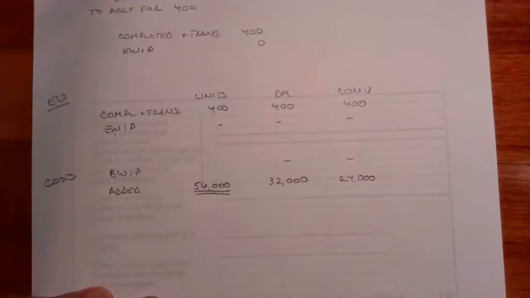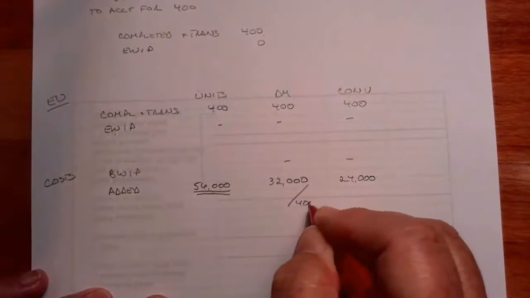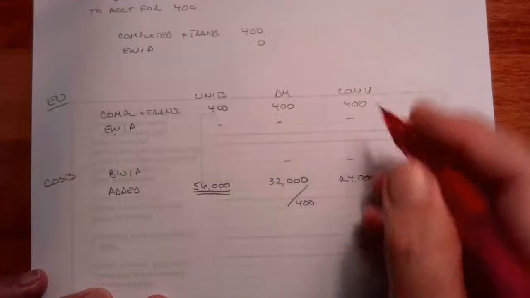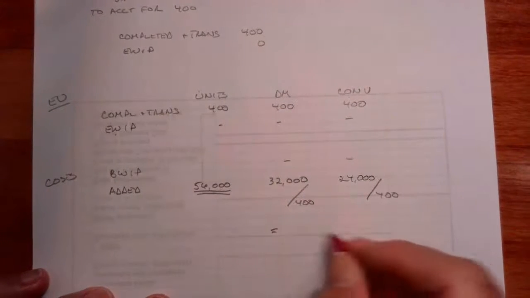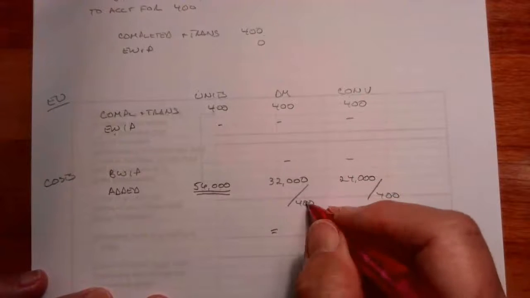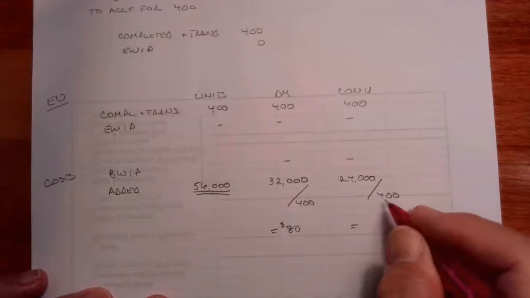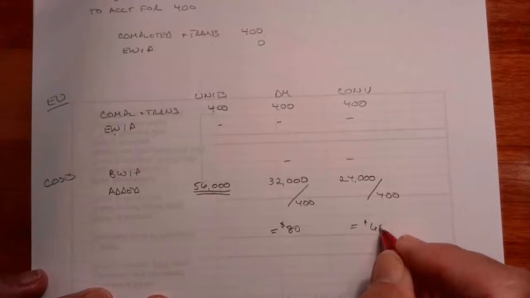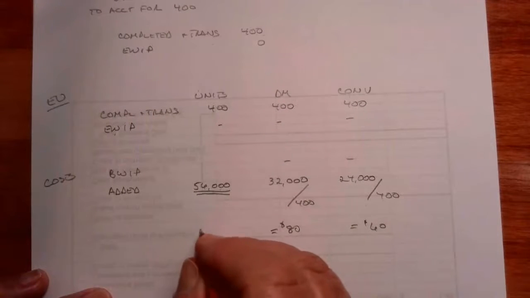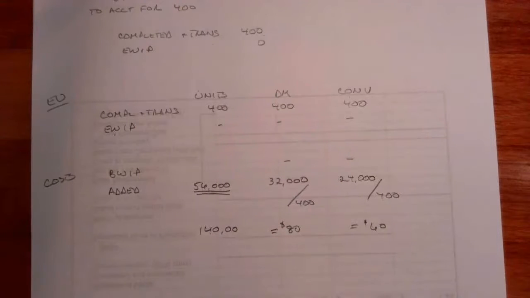Okay, so now I can take my dollars, divide it by my equivalent units, and I've got a cost per equivalent unit. So my raw material cost per equivalent unit is $80. And my conversion cost per equivalent unit is $60. Okay, so for a total of $140 of cost per total unit.